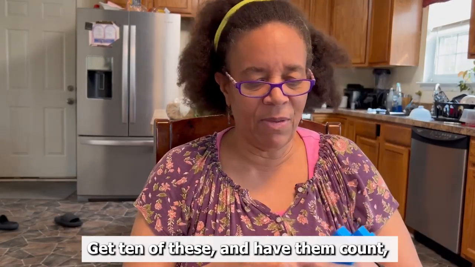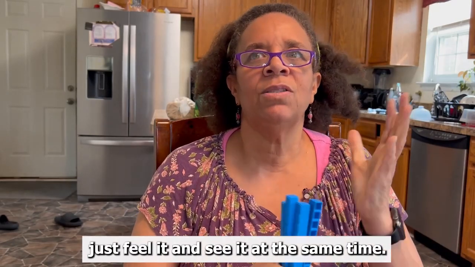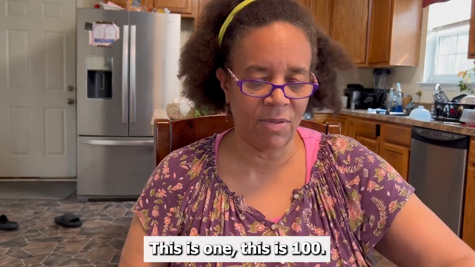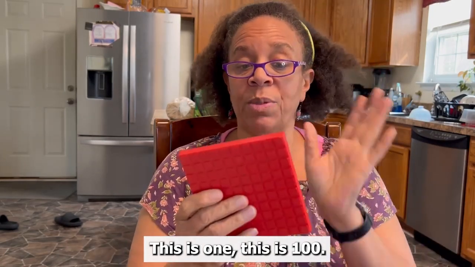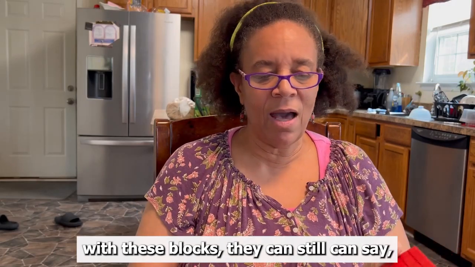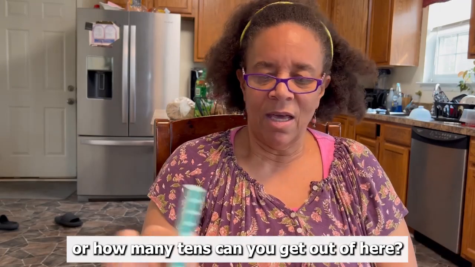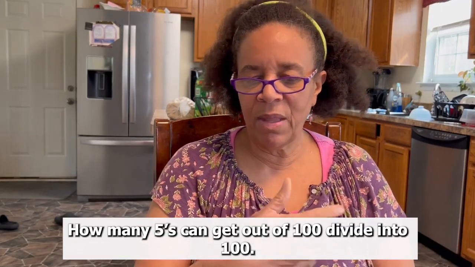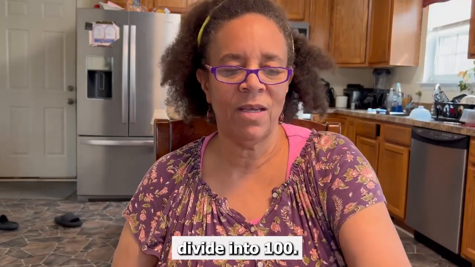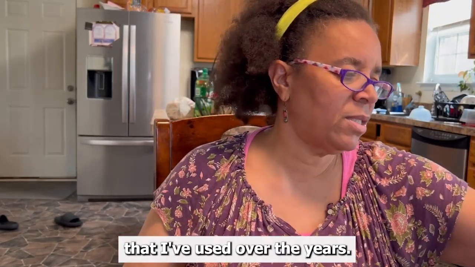Get 10 of these and have them count 10, 20, 30, and they're actually holding something in their hands to help them feel it and see it at the same time. This is 100, and if they can fill these up with these blocks, they can still count and say, oh okay, how many tens can you get out of here, or how many fives can you get out of 100, divided into 100. And these are just some of the tools that I've used over the years.